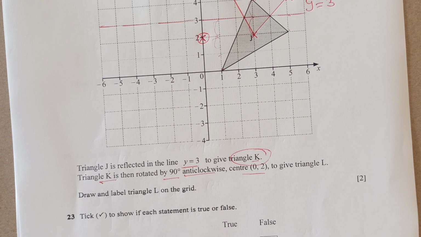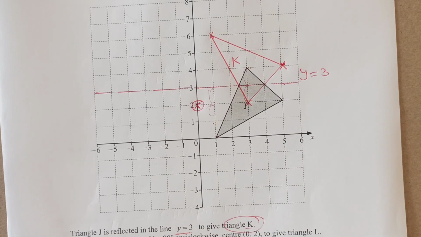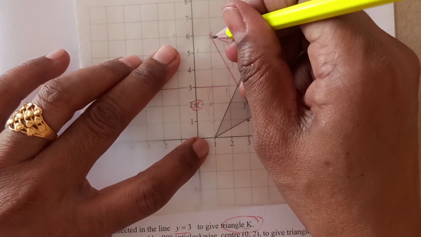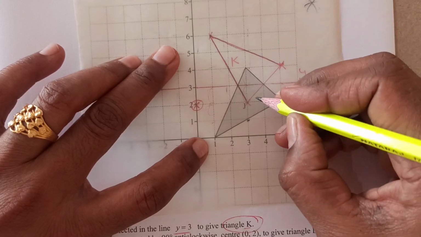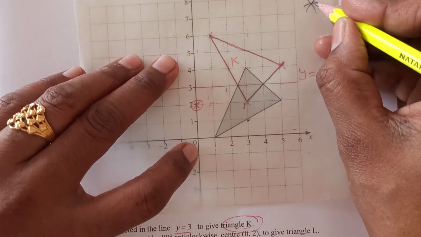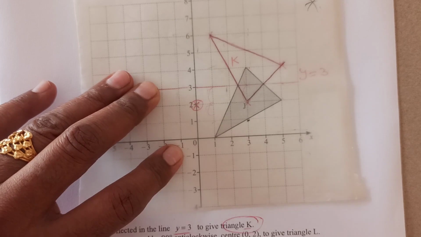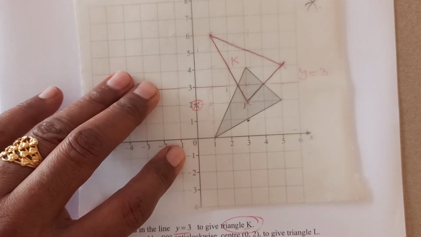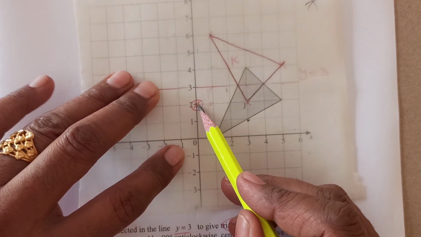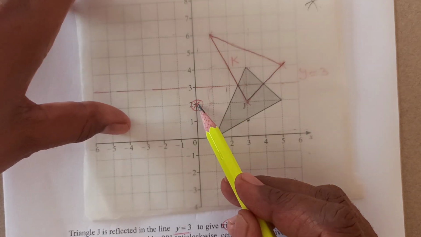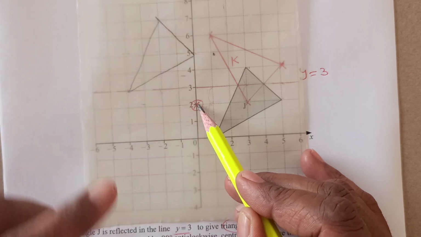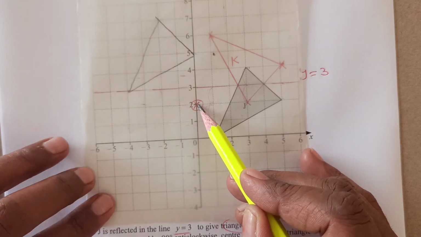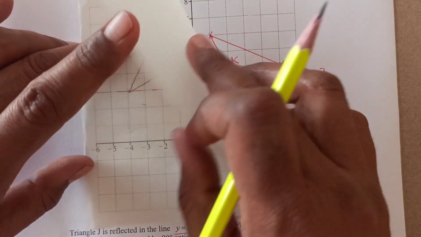So let's trace this shape. We are rotating K, so let me just trace K here. It is like this. Okay, so this is a star here and our center is here. So I'm going to put a needle on the center. It says 90 degrees anti-clockwise. 90 degrees, just one rotation. Anti-clockwise, we go to the other side. So that's it. Now you just trace those points.